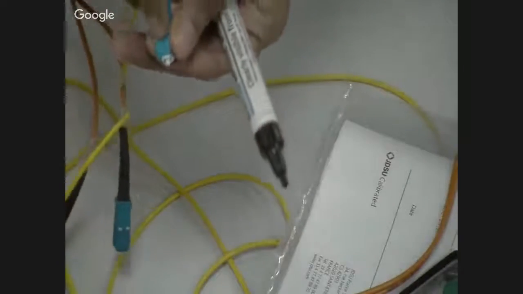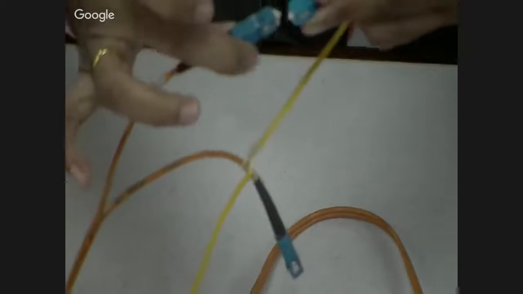So when you can see this, this is called a key of this connector. The key holds the orientation. So the two keys are on top.